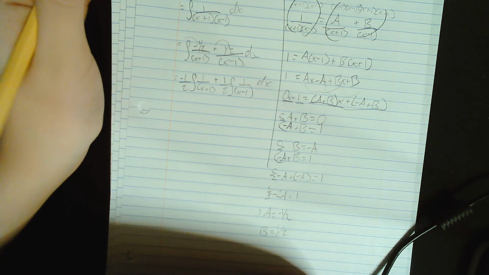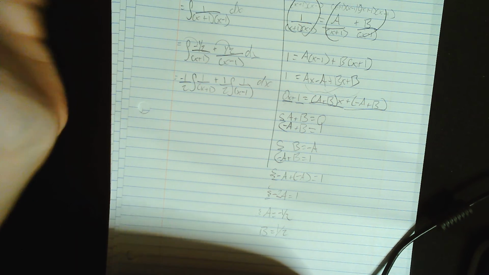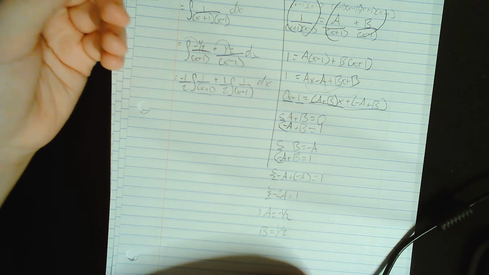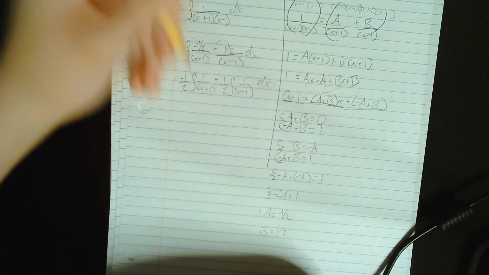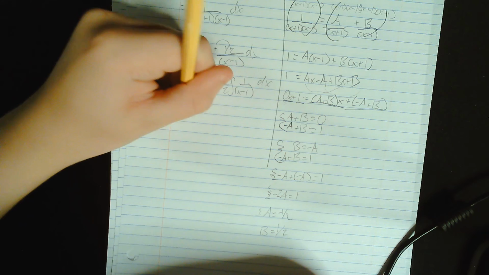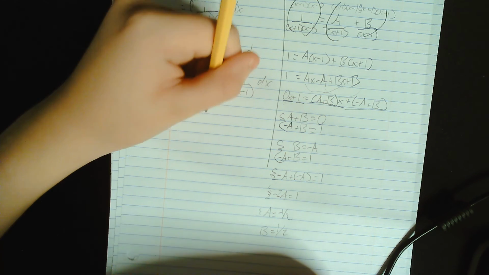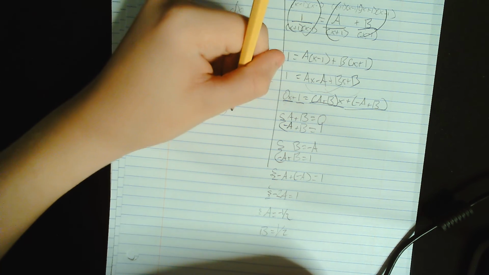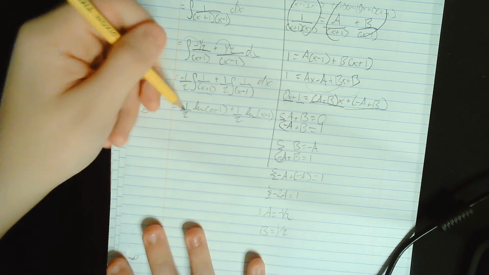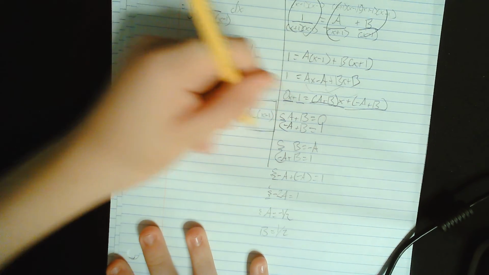And finally, for the last step, as we saw in our first problems, the integral of 1 over x plus 1 is the natural log of x plus 1. So we can finally finish out this problem with negative 1/2 natural log of x plus 1 plus 1/2 natural log of x minus 1. And that is our solution.